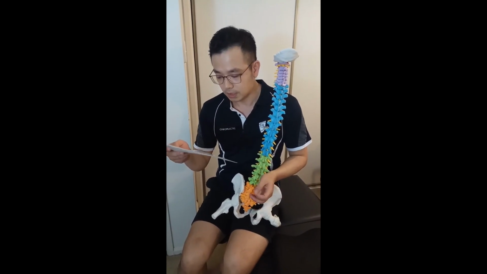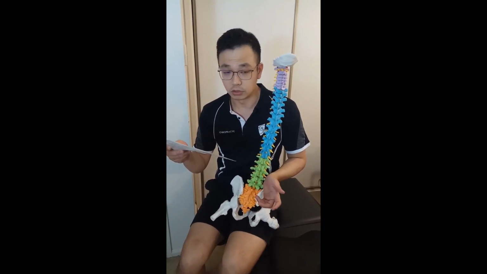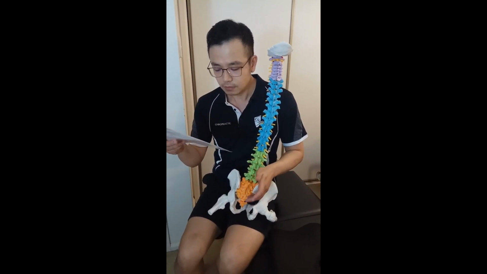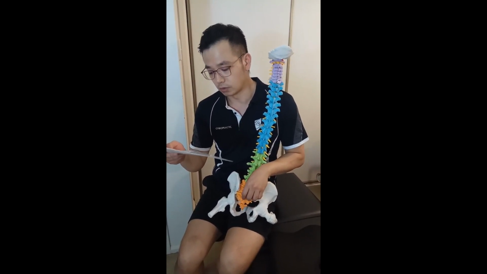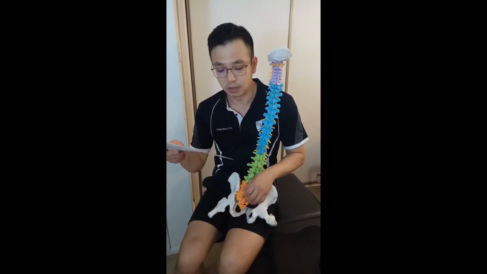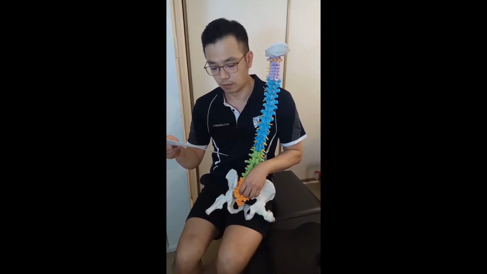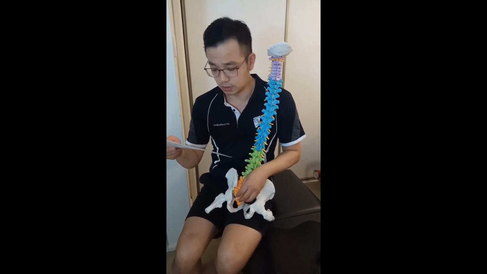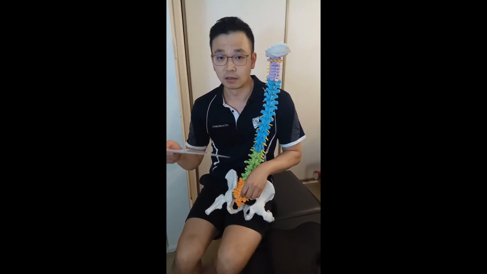However, when these muscle groups are weak or lack endurance, SI joints are vulnerable to excessive movement, which can lead to SI joint hypermobility, dysfunction, or instability, and subsequent SI joint pain.